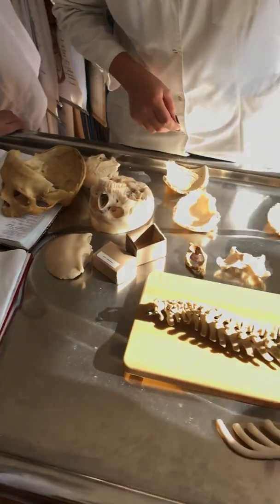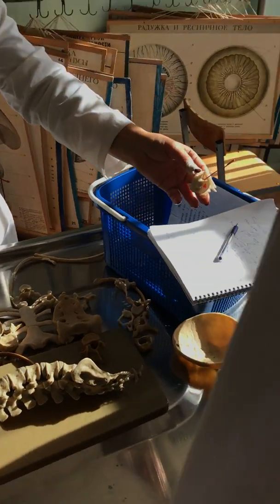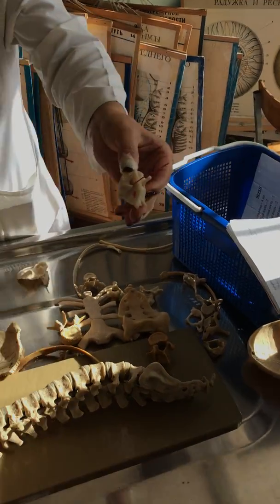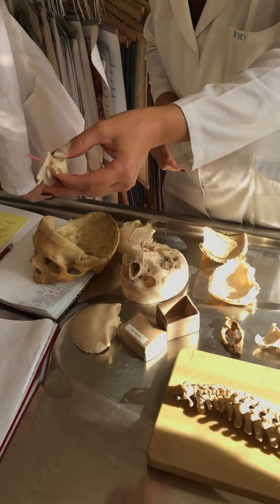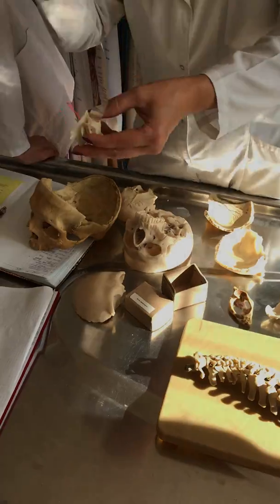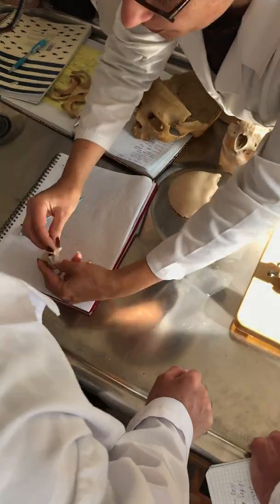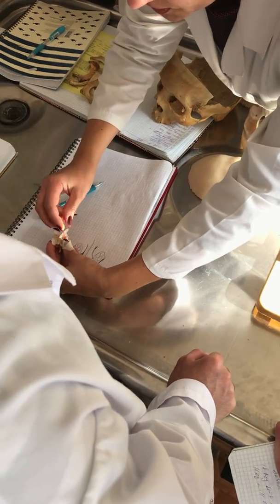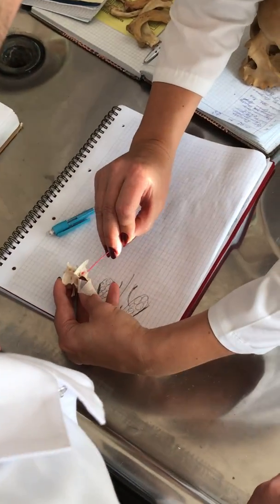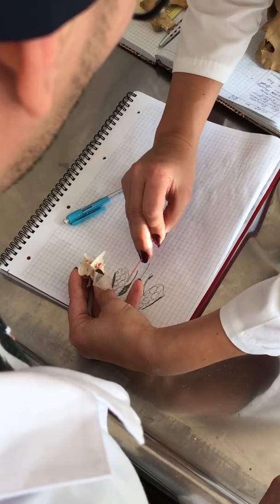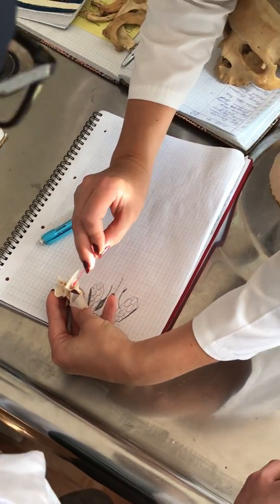I put my pointer into the canal. You see, this is the middle nasal concha. This one is the superior one. But these conchae should be very thin and separate.